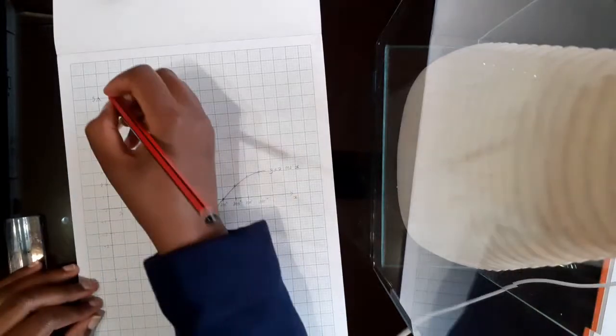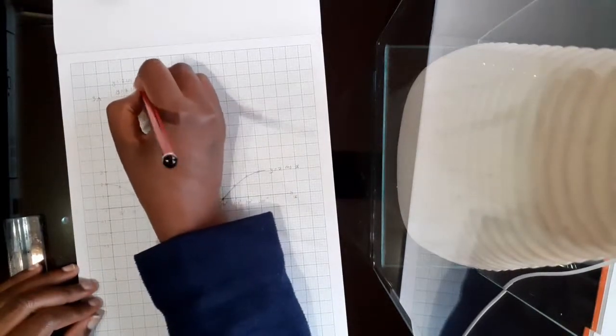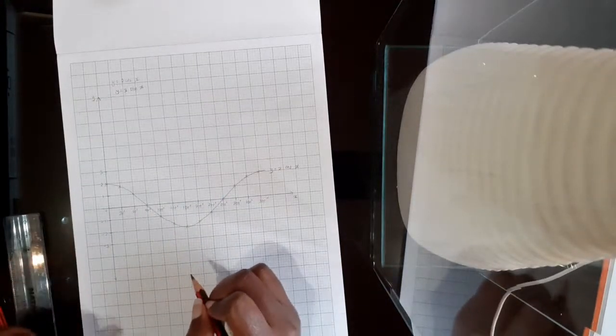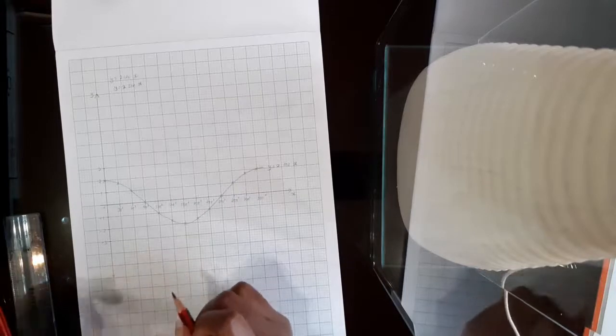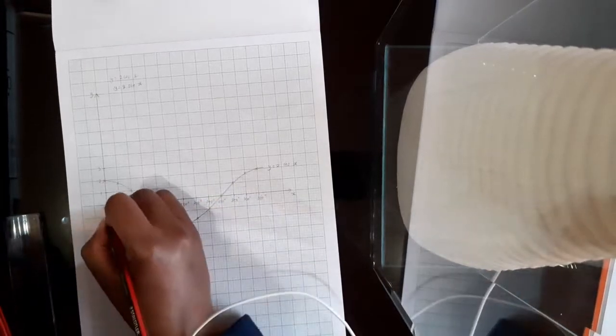Then the next graph we are going to plot is y is equal to 3 sin x, using the same values we obtained in the table in part A. So 0 is 0.